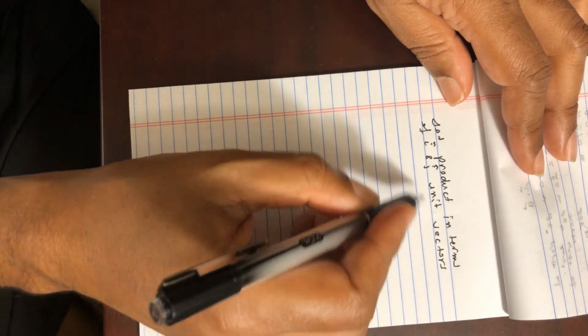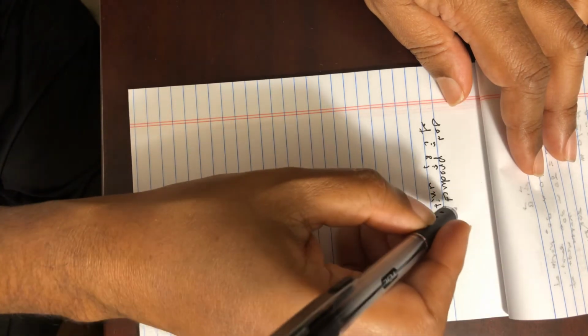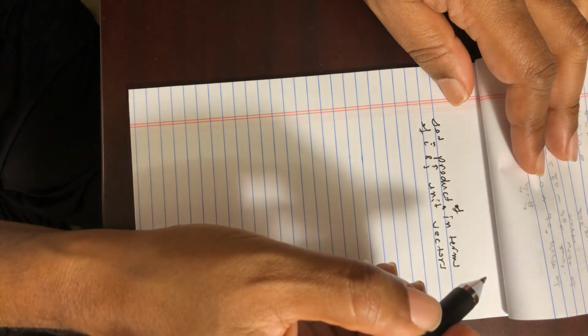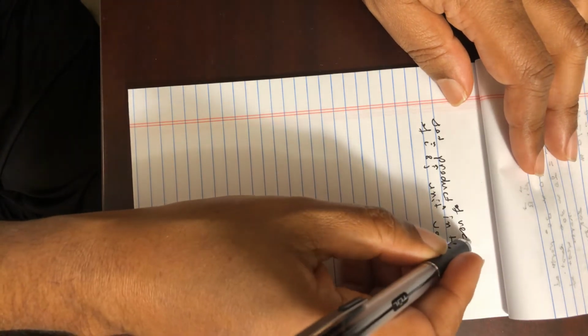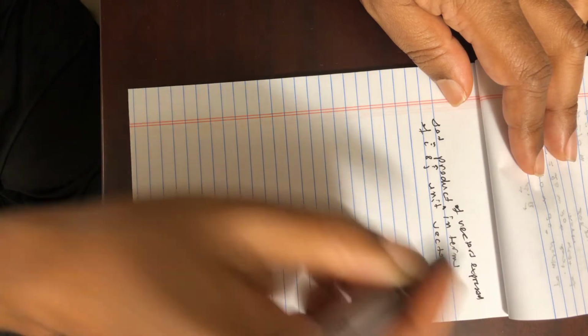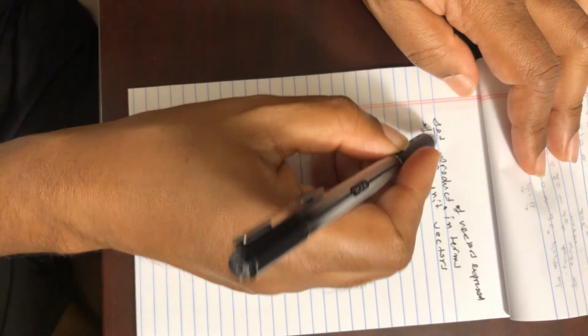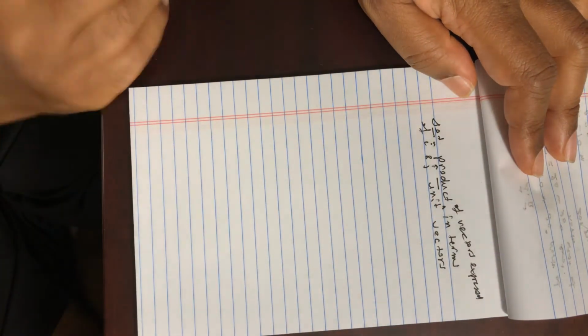Well, dot product, let's say this is of vectors, let's say vectors expressed in terms of I and J unit vectors. Okay, so let's see how we do that. We want to see how to obtain the dot product of vectors expressed in the IJ notation.